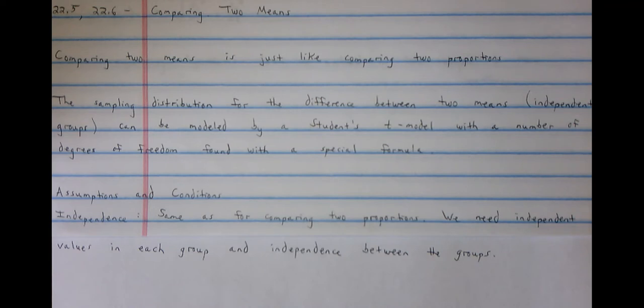We'll see that the sampling distribution for the difference between two means, provided we have independent groups, can be modeled closely by a student's t-model with a number of degrees of freedom found with a special formula.